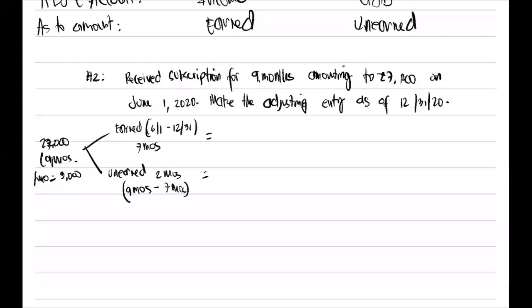So what is the value of our earned? 7 months multiplied by 3,000 is 21,000. What is the value of our unearned? 2 months times 3,000 is equal to 6,000. After that, we are ready to recognize under your income method and liability method.